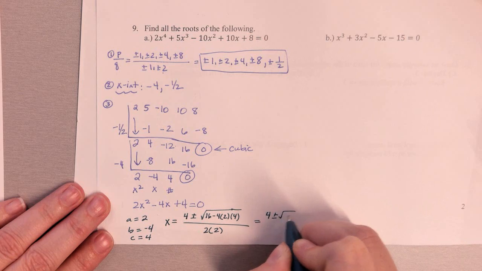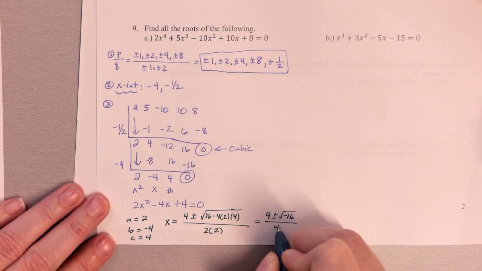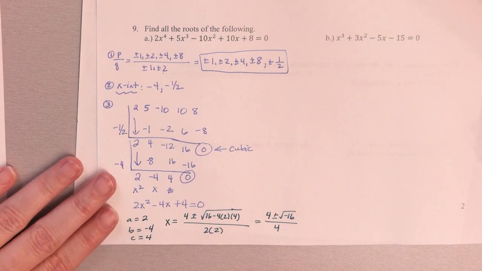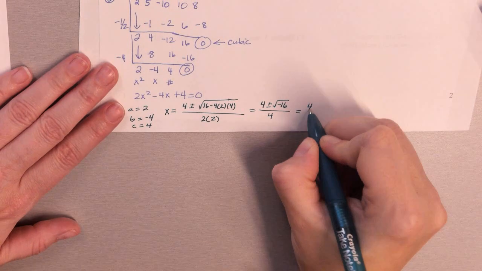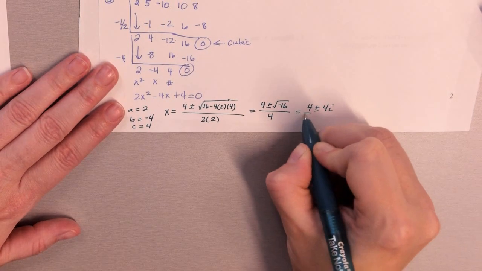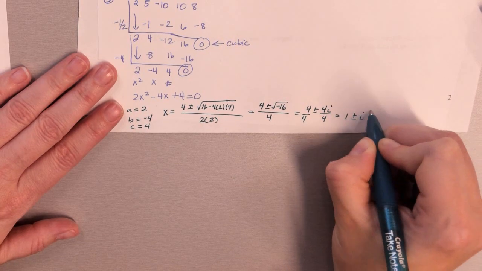Okay. So if you look at this square root, what's the square root of 16? Just regular 16. 4. So the square root of -16 is 4i. So this is 4 plus or minus 4i. You have to divide each of these by 4. So it's 1 plus or minus i.